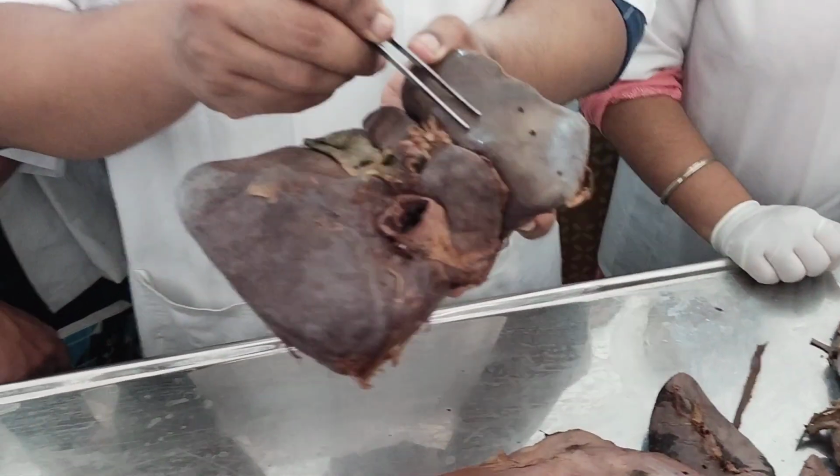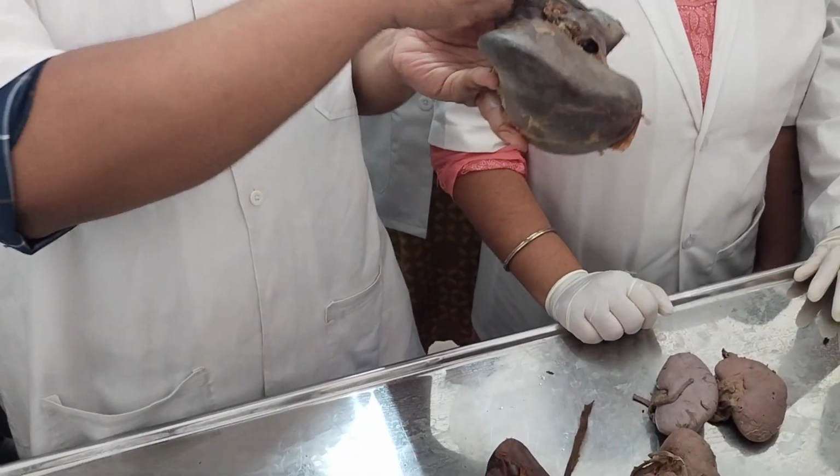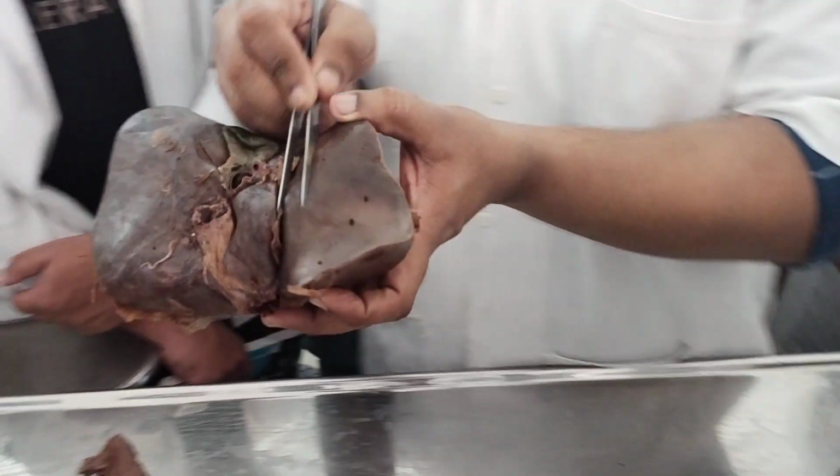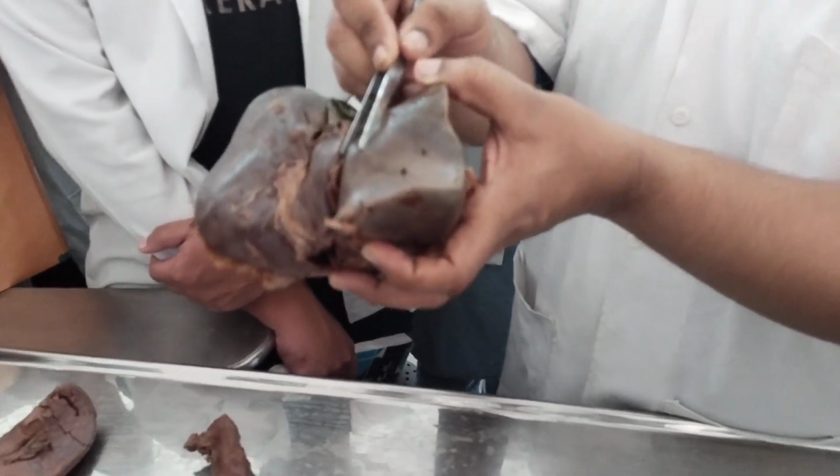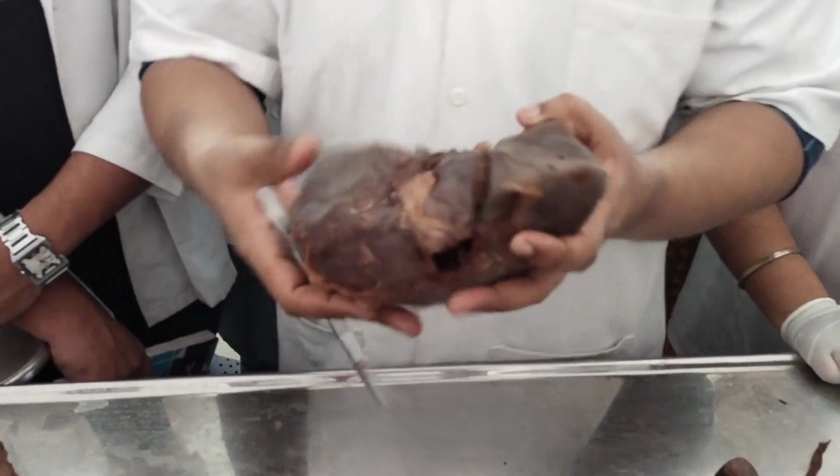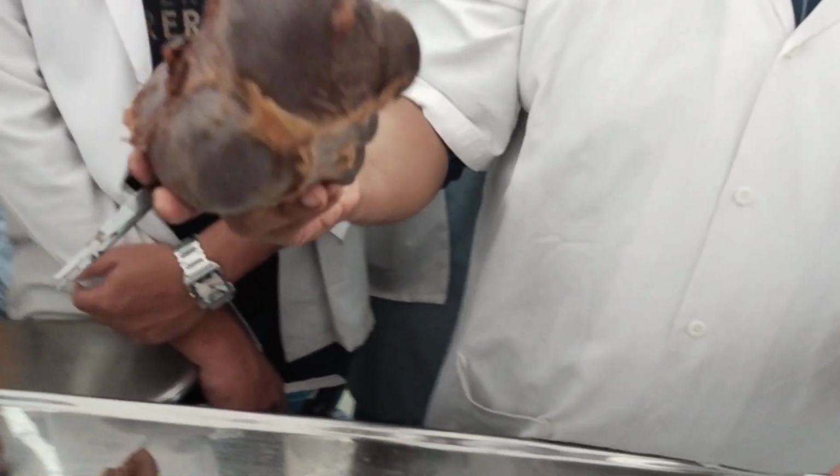And this enlargement is the tuber omentale. Tuber omentale of liver faces towards tuber omentale of pancreas. Okay, that is why they are correspondingly named. Now, this is what you need to demonstrate.